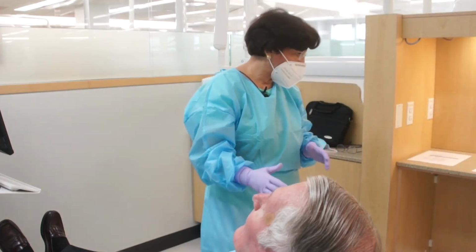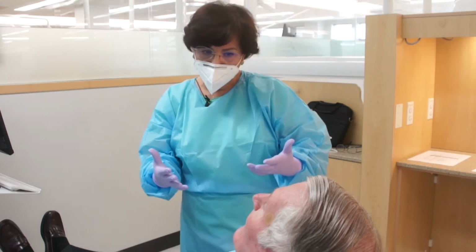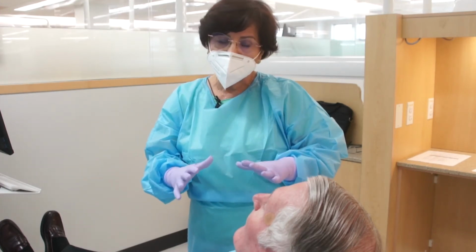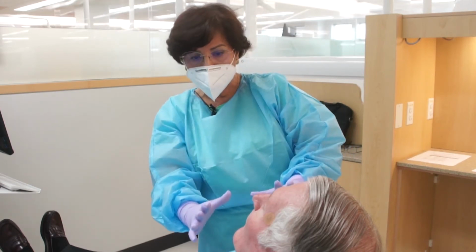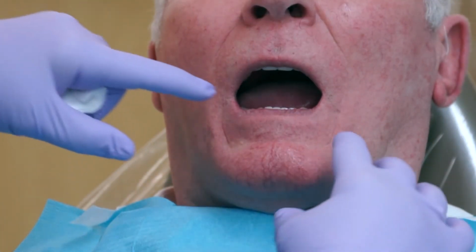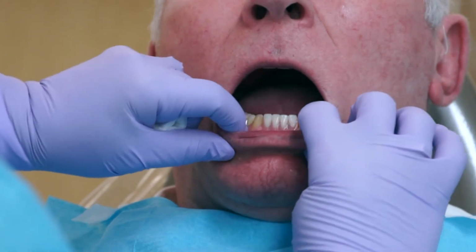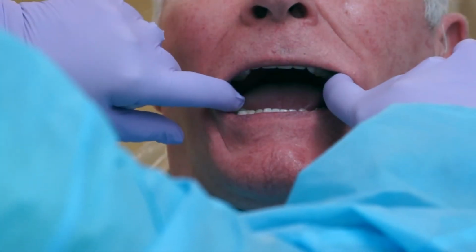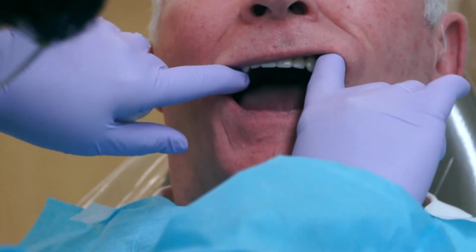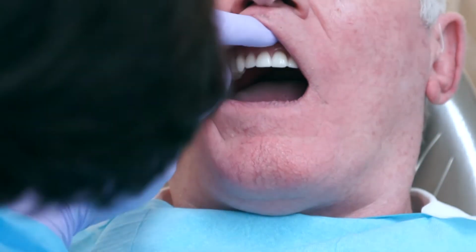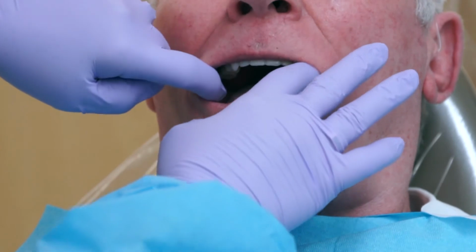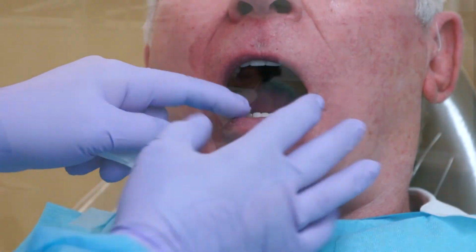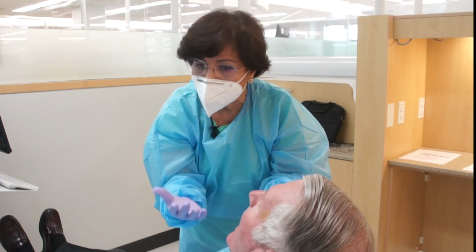And then we look at oral cancer screening. Oral cancer screening is nothing but a visual, comprehensive look. First, again, exterior. And then we start looking inside the mouth. Pulling the lower lip. Looking inside the cheeks. Roll up. Inside the upper lip. Looking for any lesions, anything bumpy.